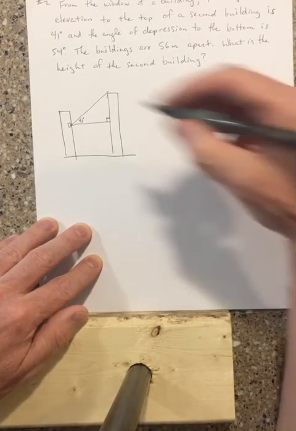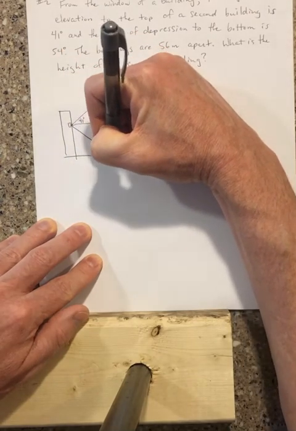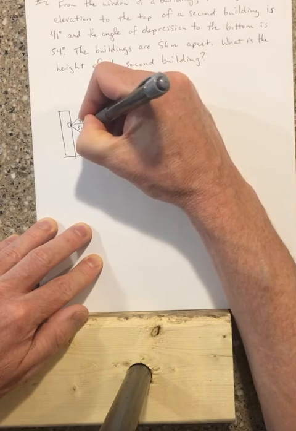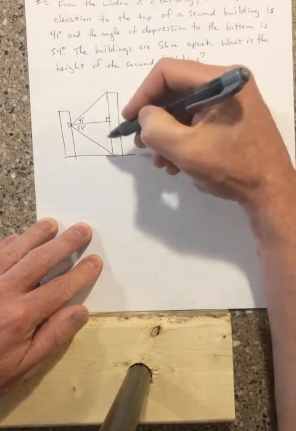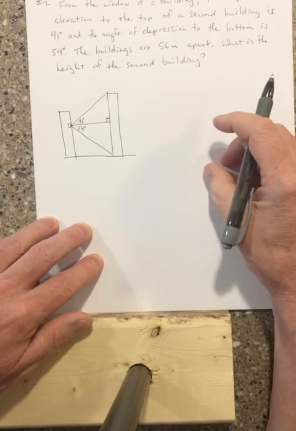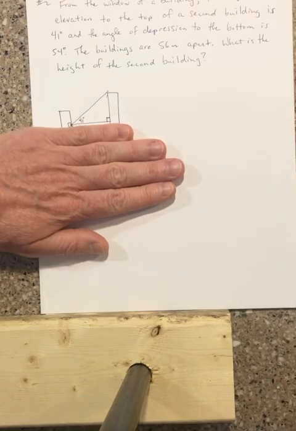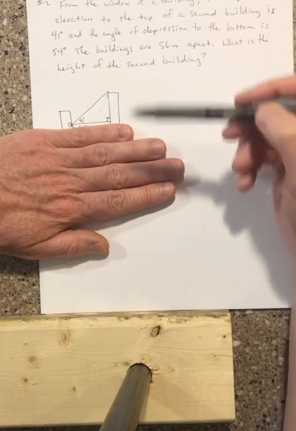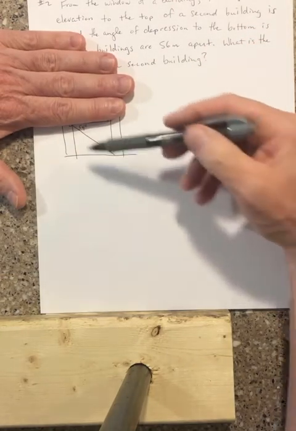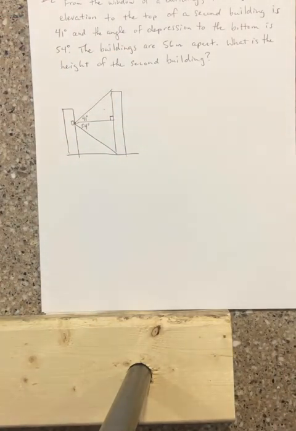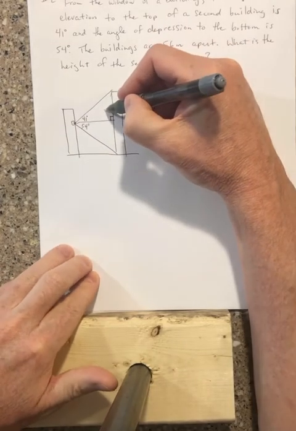And to the bottom of the second building from the same window, we have an angle of depression of 54 degrees. So we need to find the height of this building. And what we're going to do is treat it as two questions. We are going to ignore this triangle and just work on the top one and find this height. And then we'll do the same for the bottom triangle. We'll add the two together, and we have the height of building number 2. So let's start with the top one first.